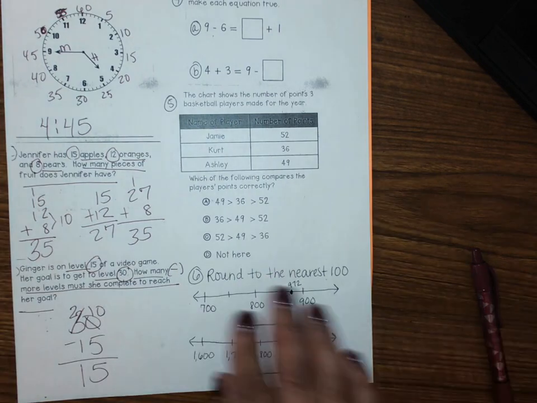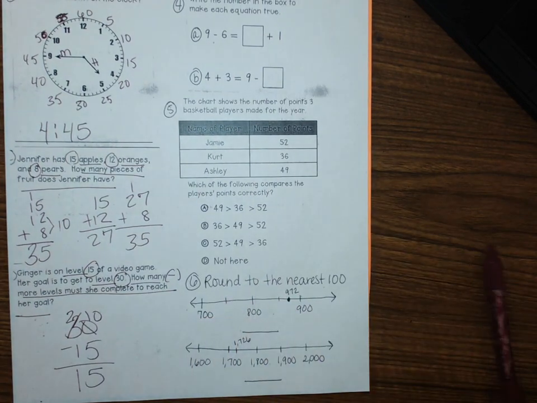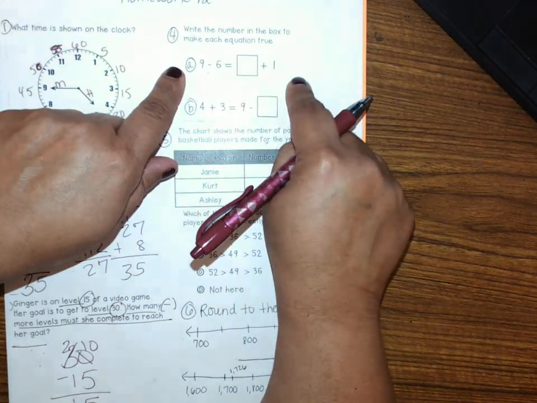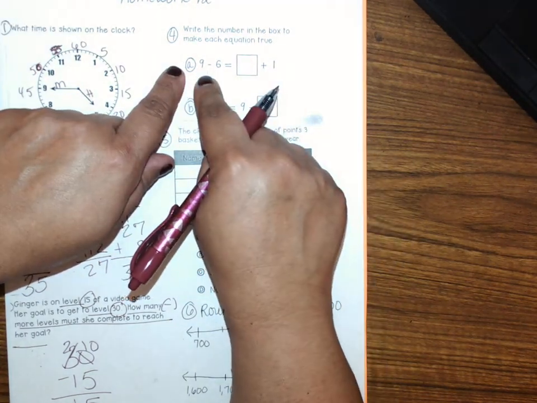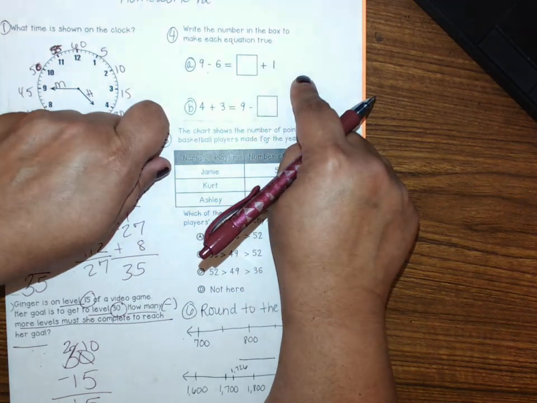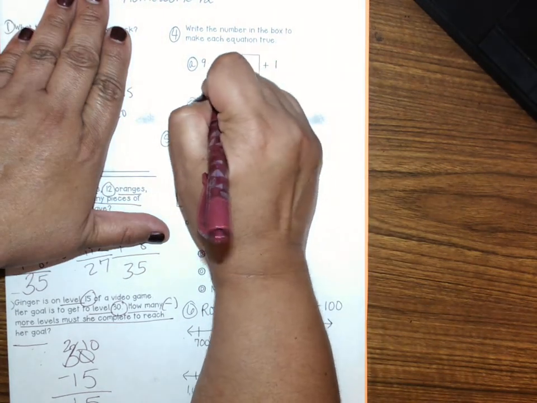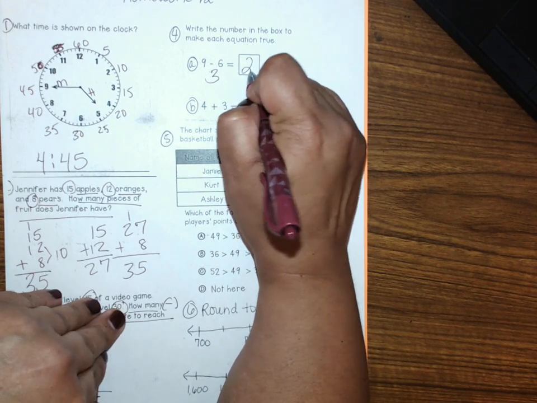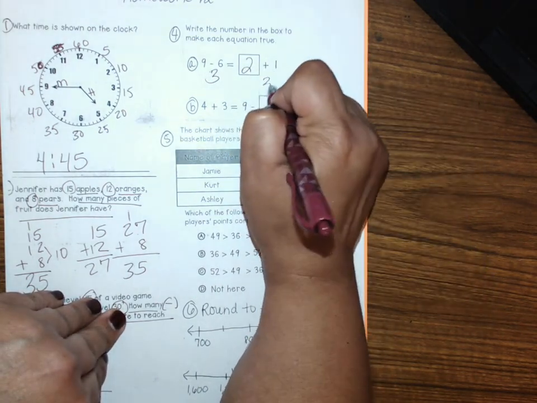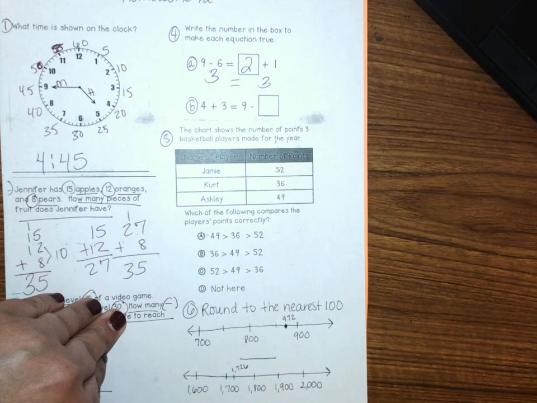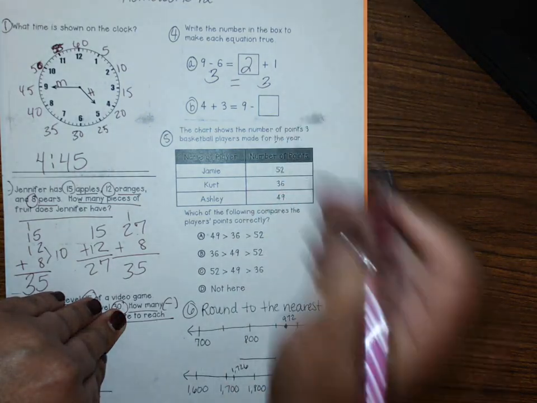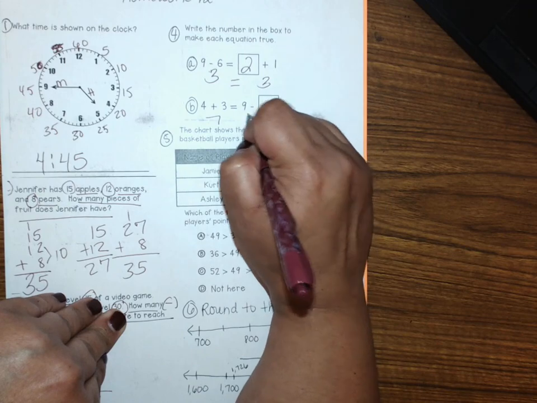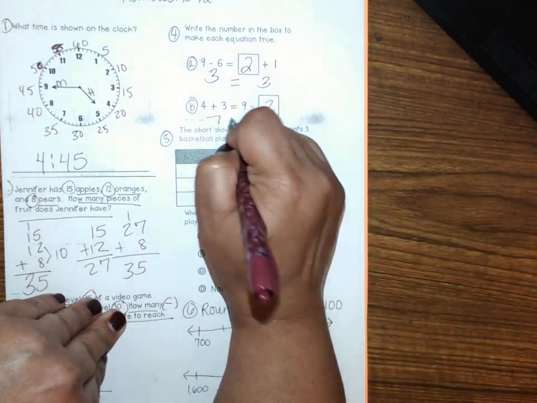When you're coming over here to write the number in the box to make each equation true, you know the equal sign means the same on both sides. So how can 9 minus 6 be equal to this number plus 1? Well, 9 minus 6 is 3. So what plus 1 equals 3? 2. So 2 plus 1 equals 3, and that's how they will be the same on both sides. That's how they equal out. 4 plus 3 is 7. 9 minus 2 would make that also a 7, and that would equal out.